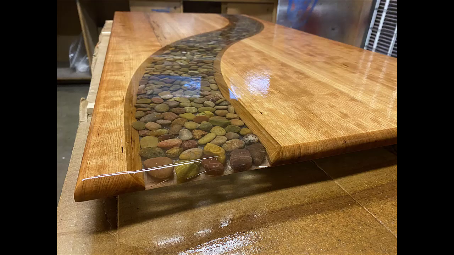So after 72 hours of the epoxy curing, I was able to take the table out of the form and then had to do quite a bit of work to get it ready for prime time. I had to get some epoxy that had spilled off on the top, had kind of gotten underneath the edges on the backside, had to get all that cleaned up. So you'll have to spend some time doing some sanding.